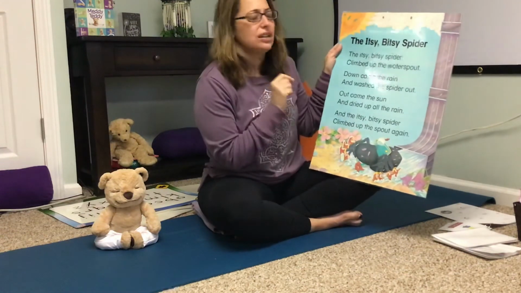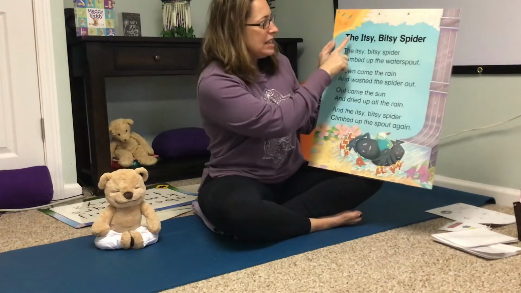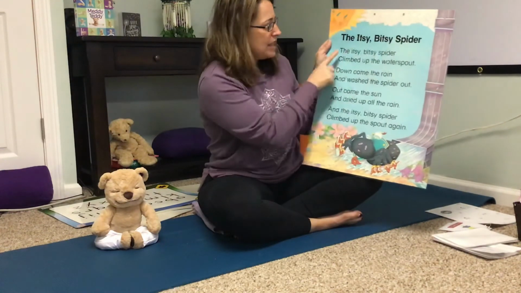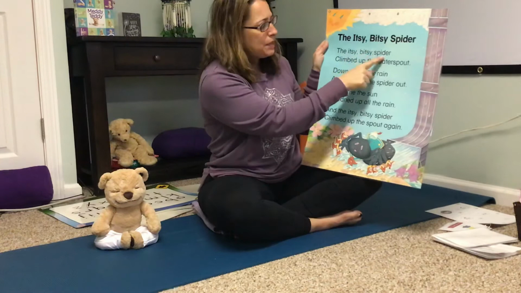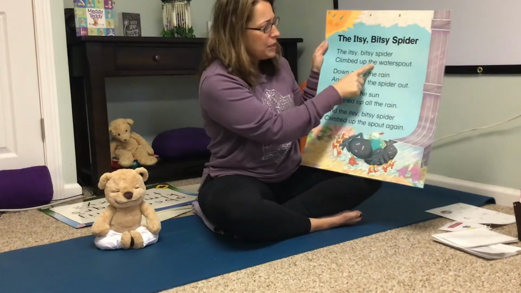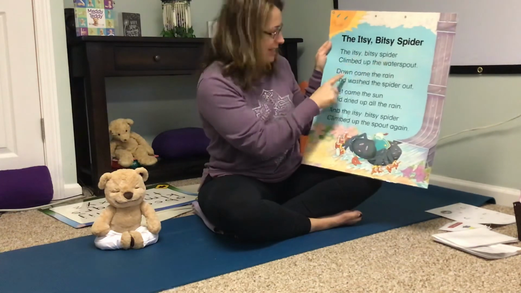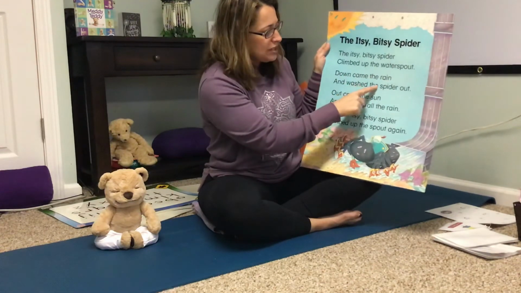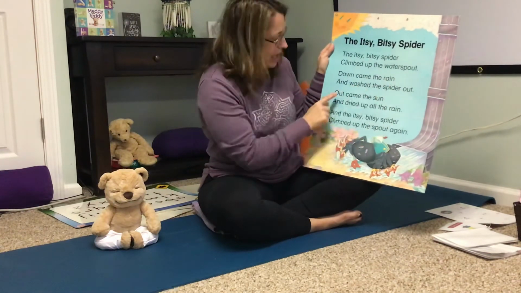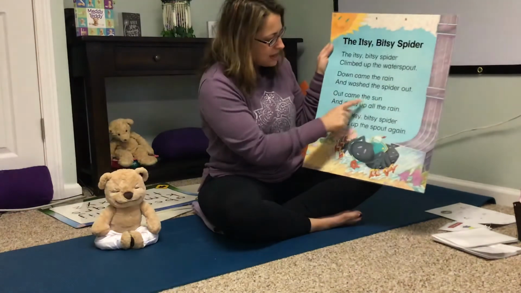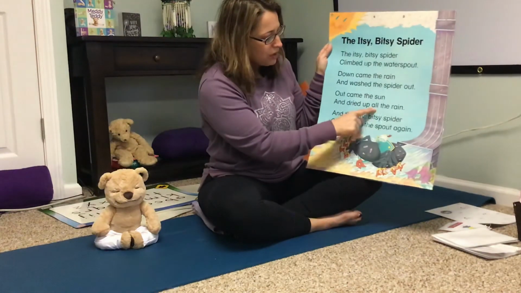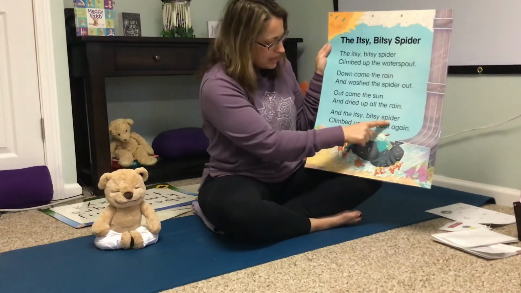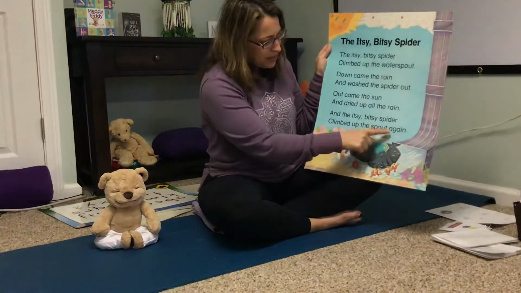So let's first start with the Itsy Bitsy Spider. Here's the title, the Itsy Bitsy Spider. The Itsy Bitsy Spider climbed up the water spout. Down came the rain and washed the spider out. Out came the sun and dried up all the rain. And the Itsy Bitsy Spider climbed up the spout again.